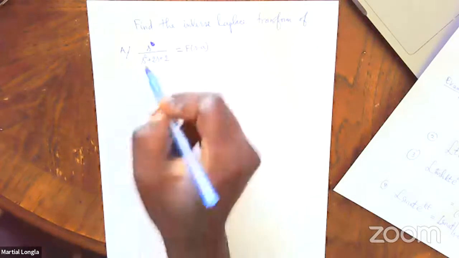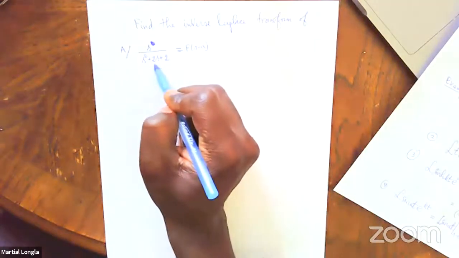The best way to do that in this case is to look at that denominator, see if you can factor things, because you know the standard Laplace transforms that exist: s over s squared plus a squared, s over s squared minus a squared. So you're thinking of that. That's why you think of the denominator.